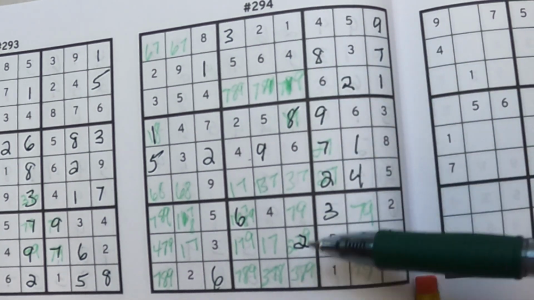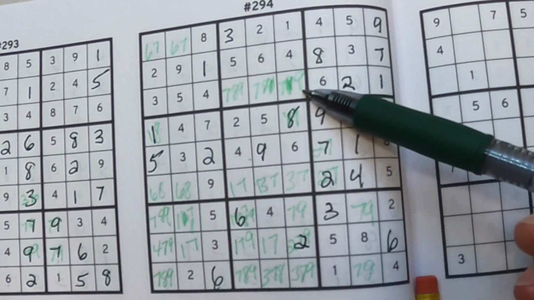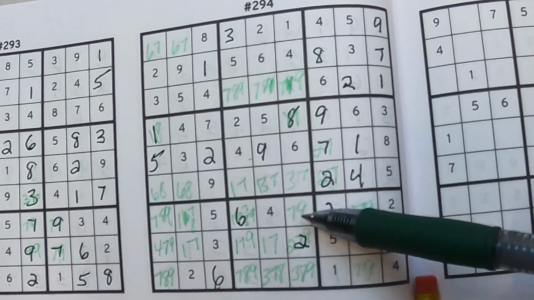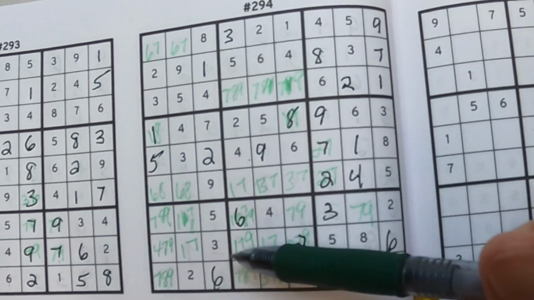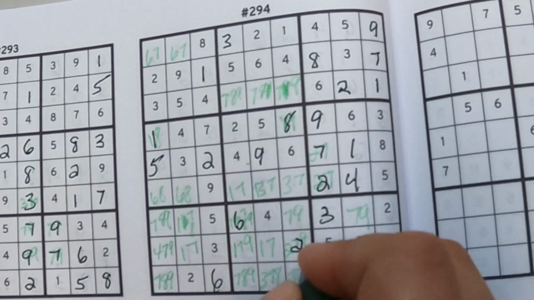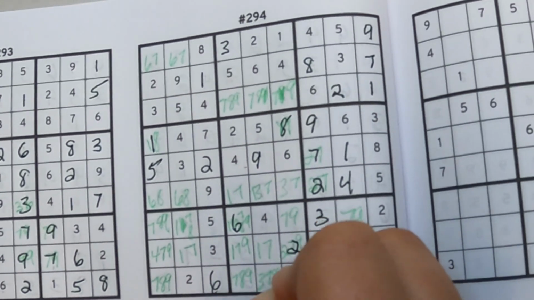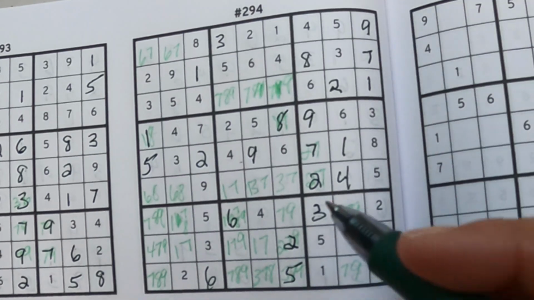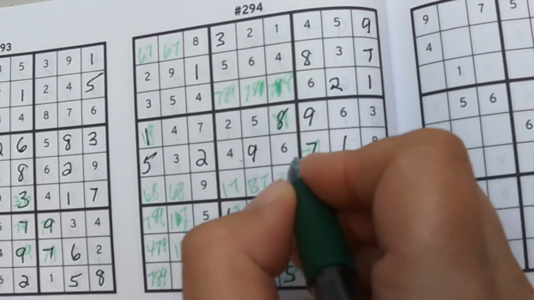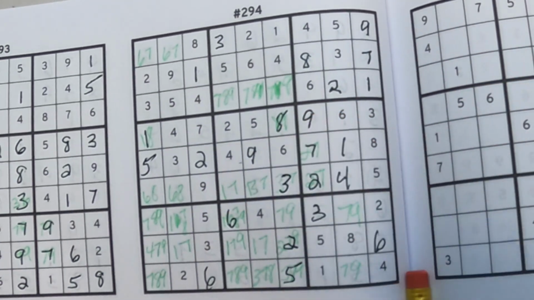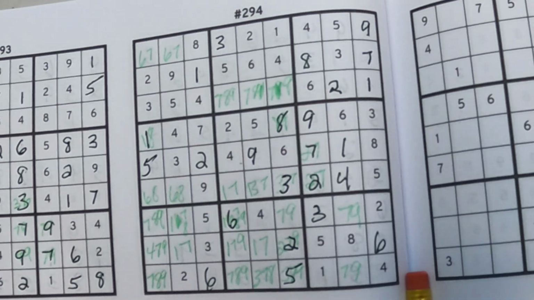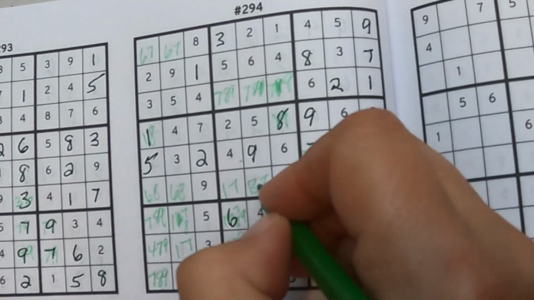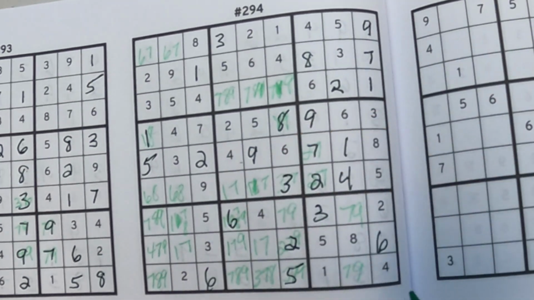We're missing a 5 in this column, but I don't have it penciled in anywhere. It can't be there because of that 5, can't be there because of that 5, so it's got to be here. And then if we look, the only place the 3 can be is here. So we can get rid of this 3 here.